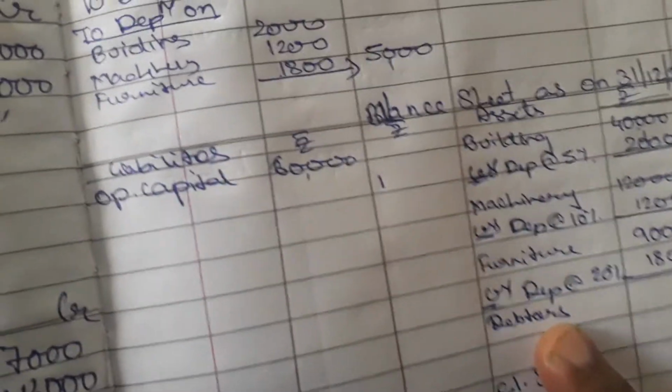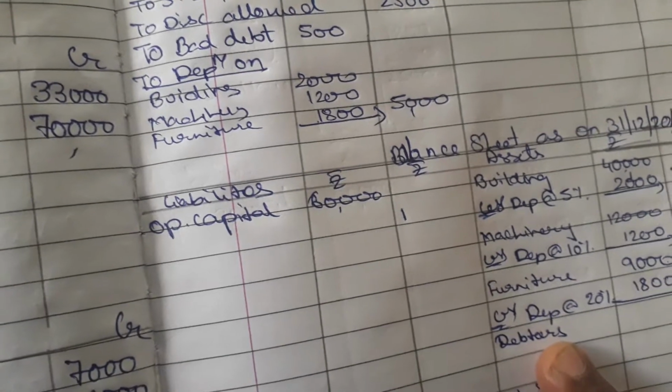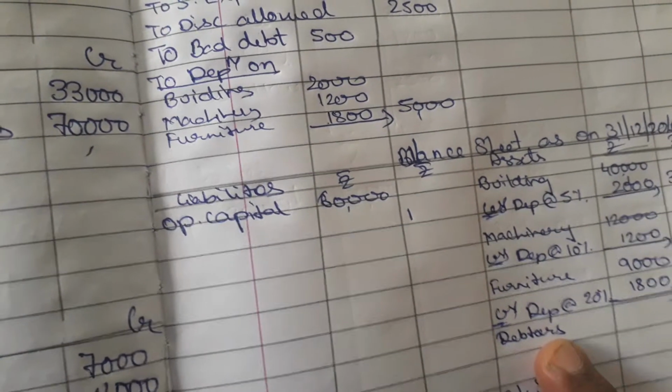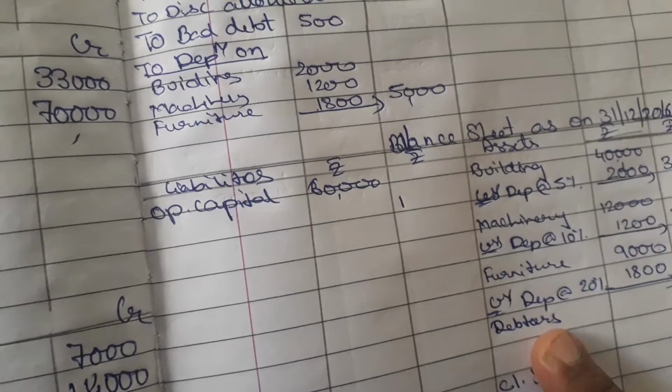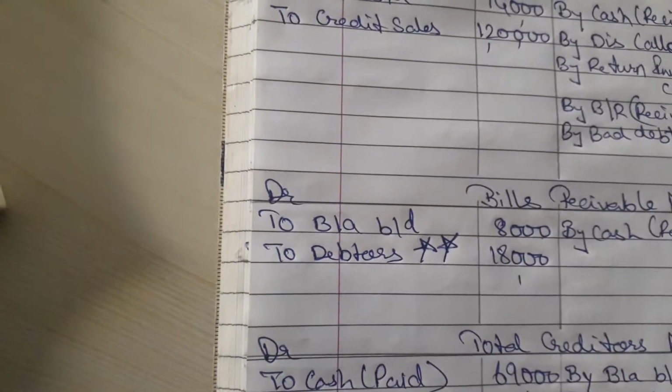How will we derive the closing balance? When we close down the debtors account. Clear? And on that we have to provide what? The percentage of 5% on debtors. Clear? So this is what the transaction goes with. Now one by one we will try to close down the accounts.